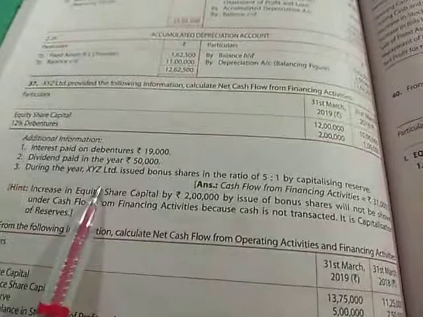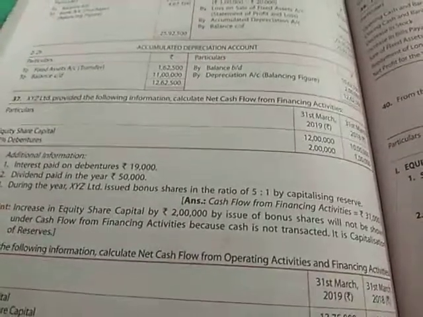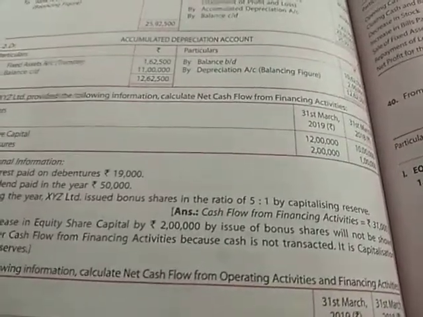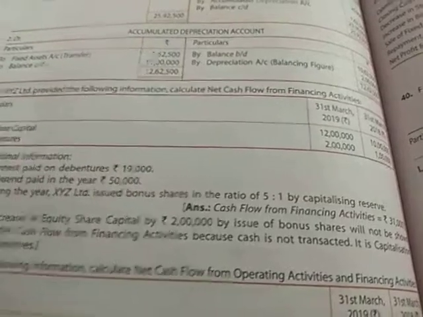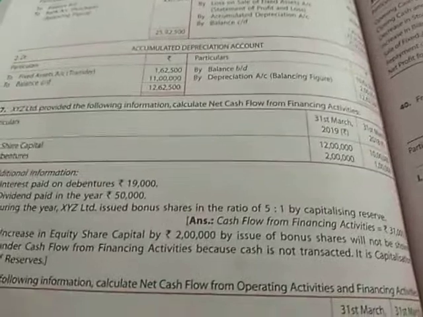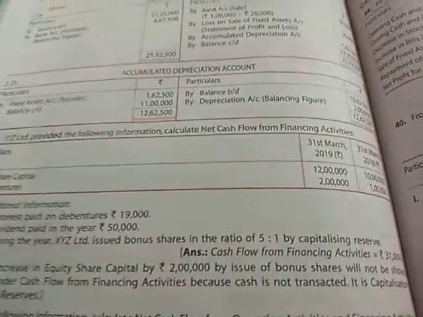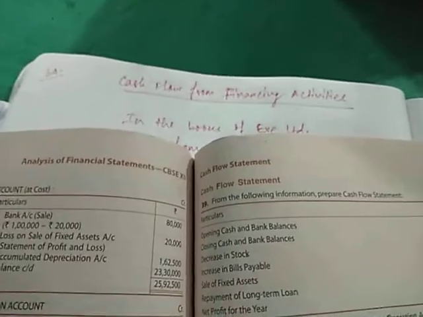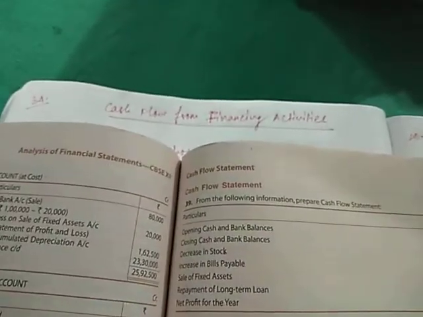Here we got one important point, that is the bonus shares. Whenever shares are issued in the form of bonus shares by capitalizing reserve, it will not affect the cash inflow, so it will not be written in the cash flow statement. Next, we'll move on to the cash flow statement. Since there are no more questions for financing activities, directly we'll go to the cash flow statement now.